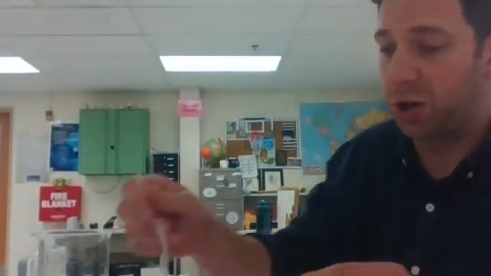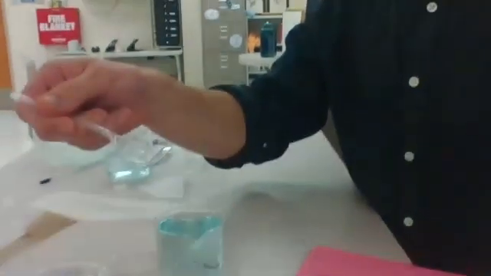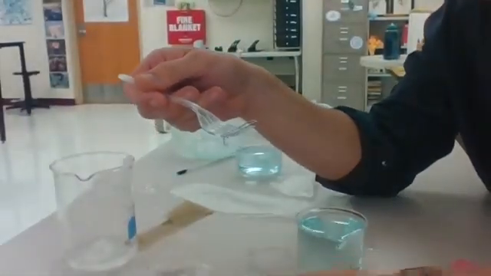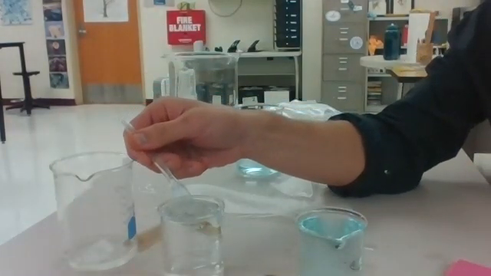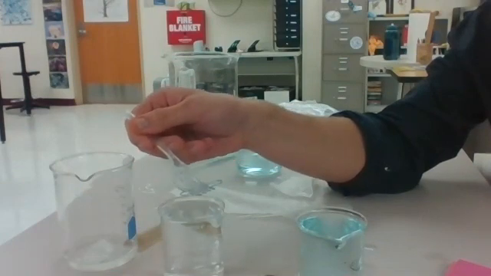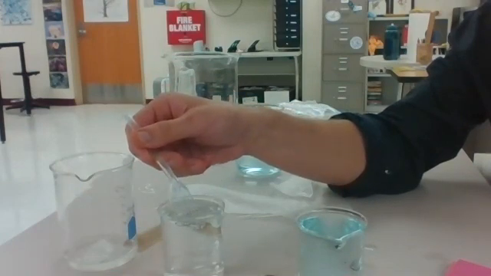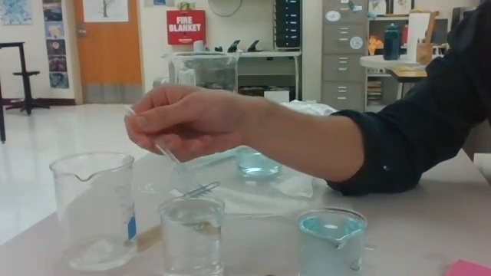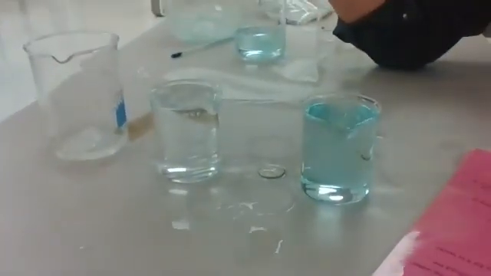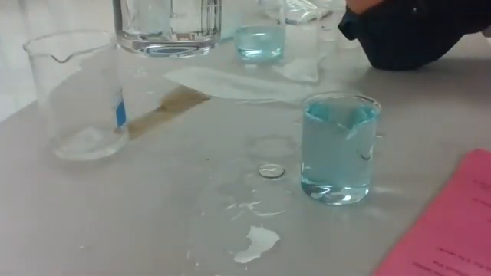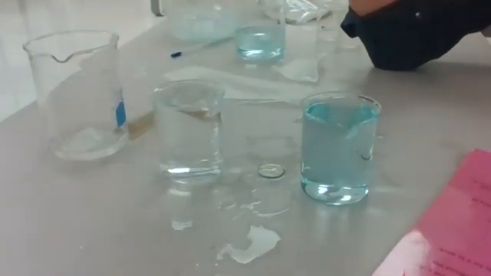Okay, if we're to try this with alcohol, lack of cohesive forces, lack of surface tension. I could have the most steady hand in the world. I could try this 100 times and it's never going to sit on the surface. It's always going to sink to the bottom. All right, station 4, you have 3 questions to answer.